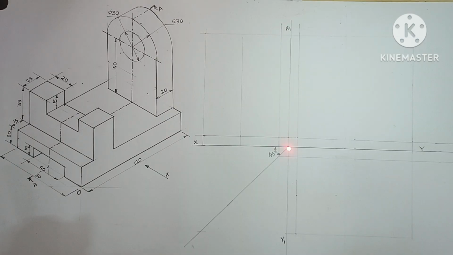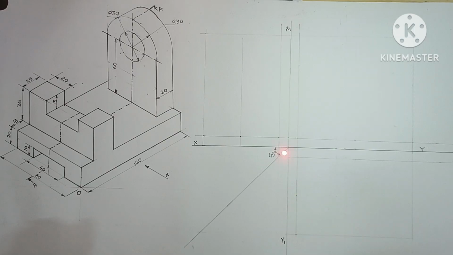Then I have taken a 10 millimeter distance here to the right and 10 millimeter to the left, and I have drawn the faint vertical line, and then the vertical line here. Then I have made a 45-degree angle here, and I have drawn one line to transfer the projections from the top view to the left hand side view.